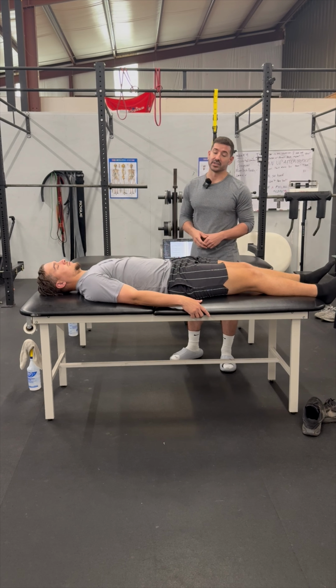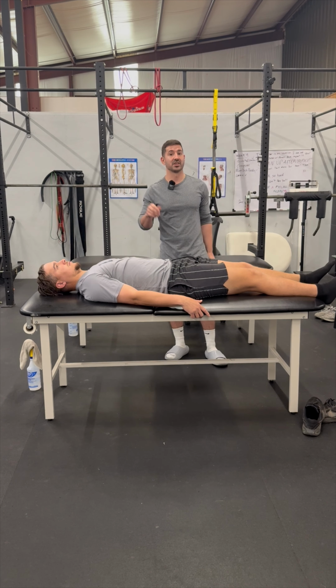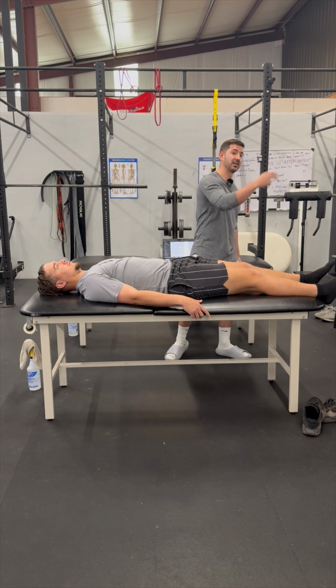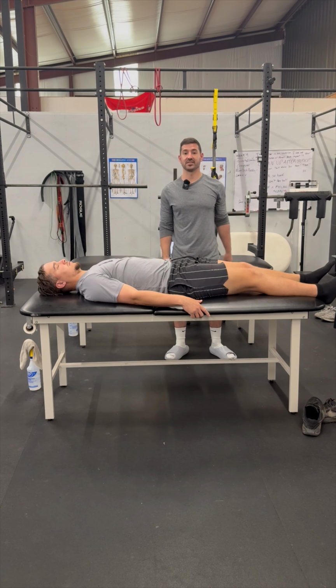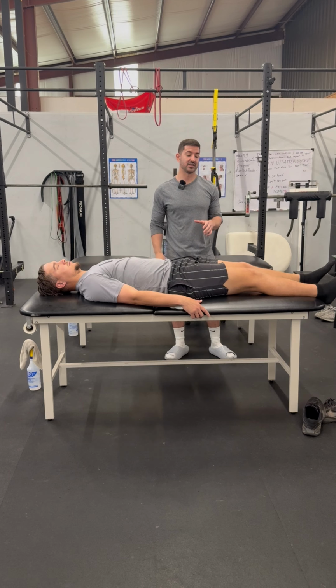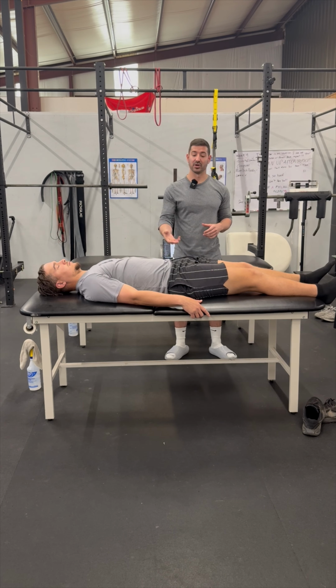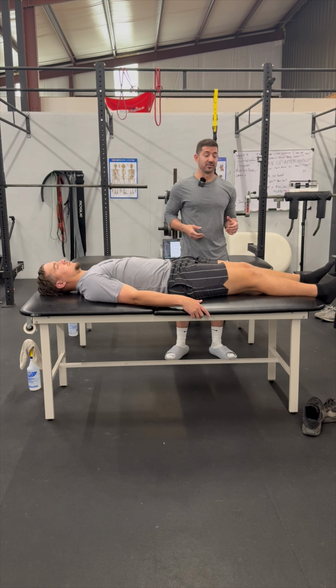So if you look at baseball, for instance, pitchers, if they're right-handed, they only pitch with their right hand, right? They're not going out there and pitching with their left hand, so they're only rotating one way over and over and over again. So that's going to cause muscular adaptations, bony adaptations, all the above, right?